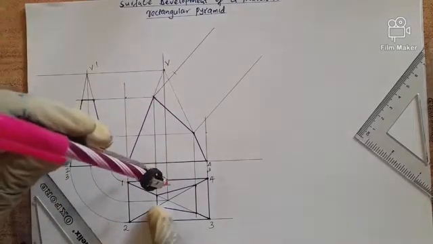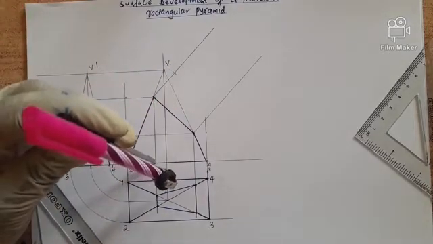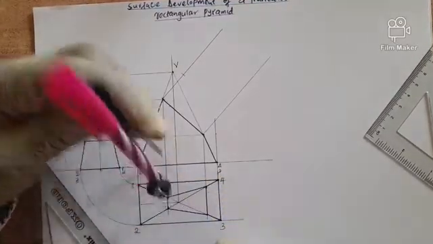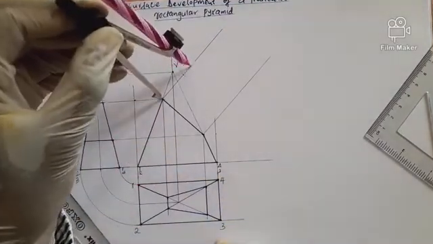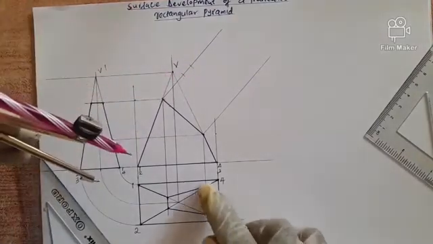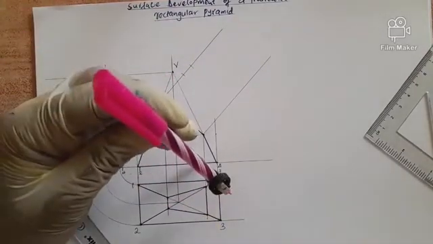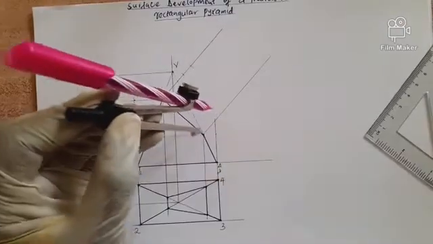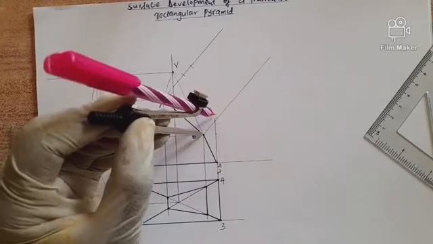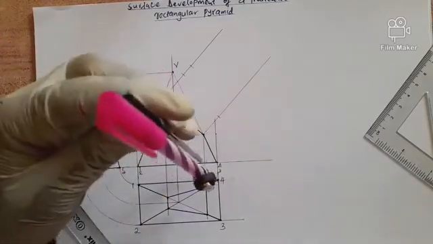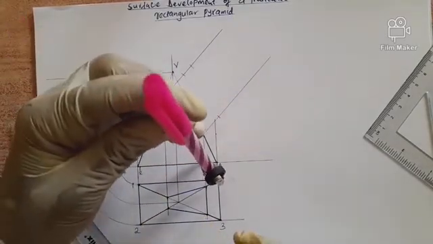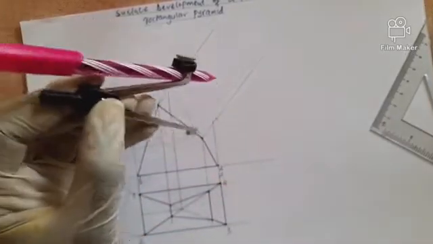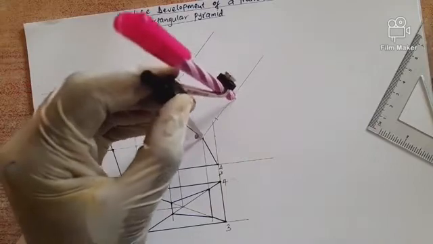Then next is this other point. We come, we take it, come with it here, put a mark. Next is this other point, and this one here, this is the reference point. So we take this, come here, make a mark. Next is this. So this one again, pick that, come with this on that point and make a mark.